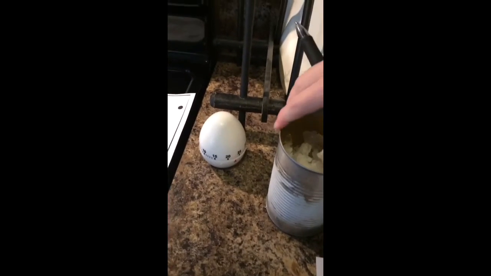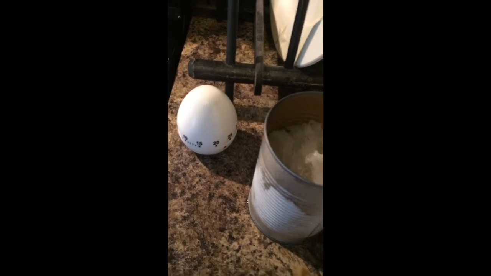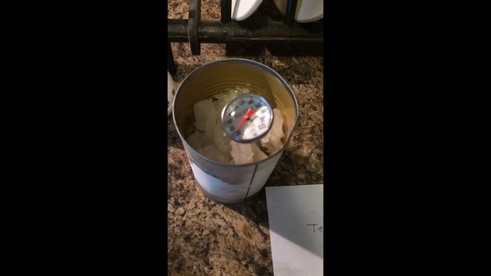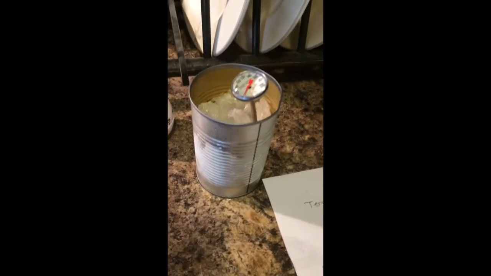So even though my timer hasn't gone off, I would say that it's about 30 degrees now, and there's still frost on the can.